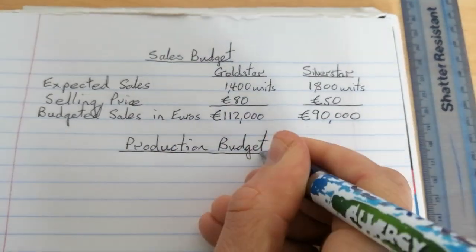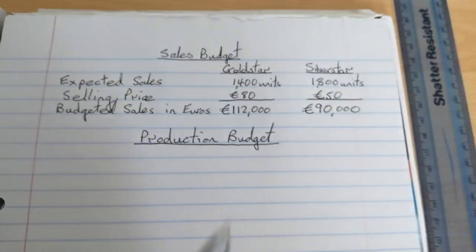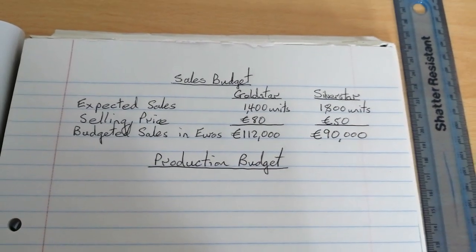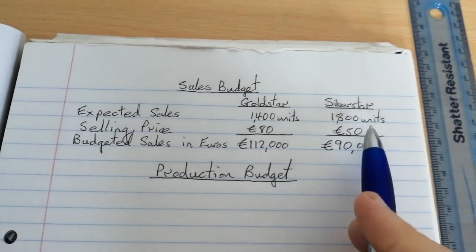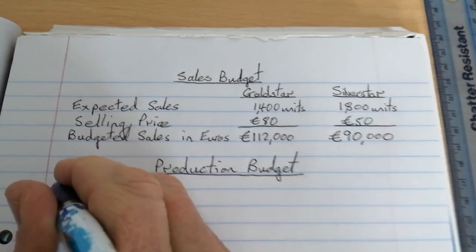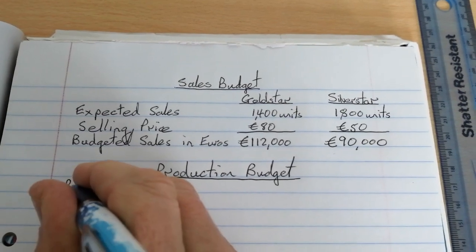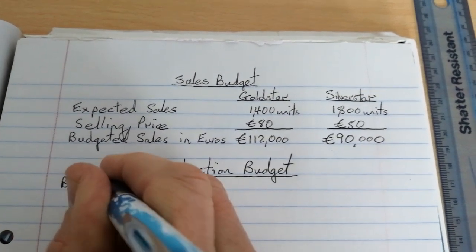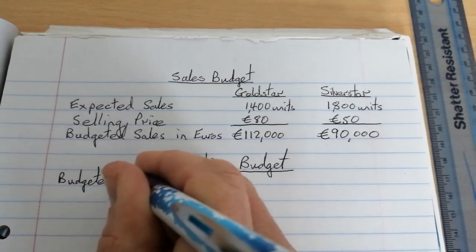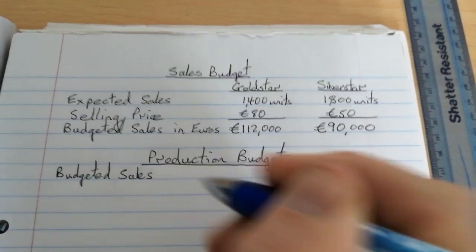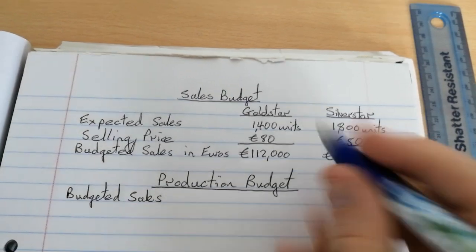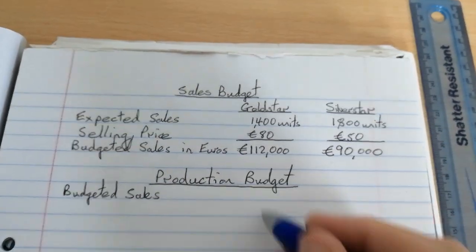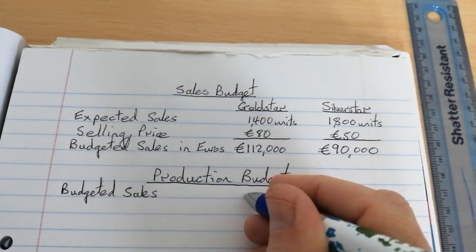Okay. Production budget, and what you start off with, again, just like the last one, is the expected sales. So you can say budgeted sales or expected sales. I like to say budgeted sales in this one. And again, you can give the heading Gold Star and Silver Star again if you want. I'm just leaving it since I've already put it up here. I'm just going to continue on with the 2 columns down here as well.